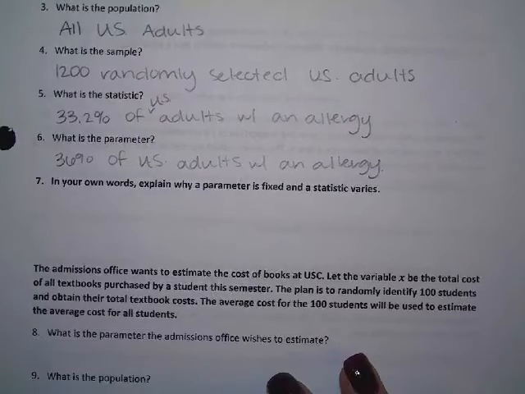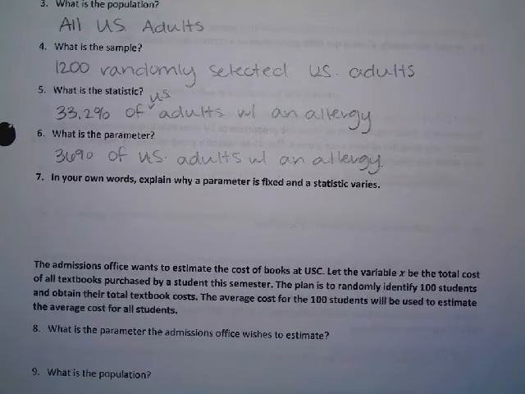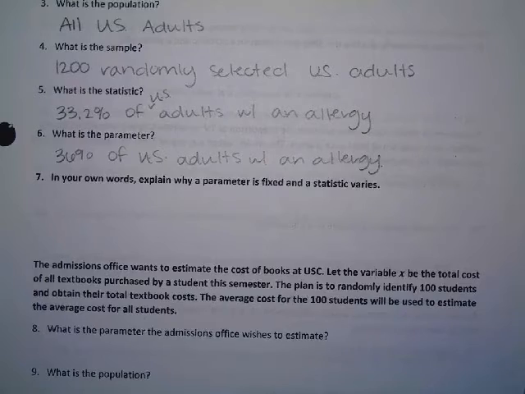All right. So, in your own words, you're going to explain why a parameter is fixed, which means it can't change. It's going to be the same always. And a statistic would vary. A parameter is fixed. A statistic is going to vary. Okay. It might be easier to explain why a statistic will vary first, and then that can help you figure out why a parameter is fixed.